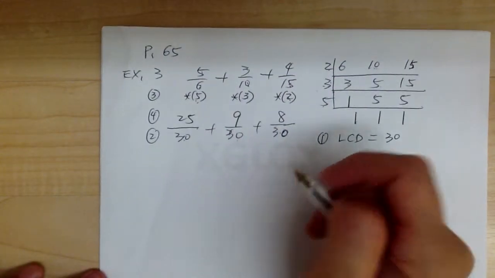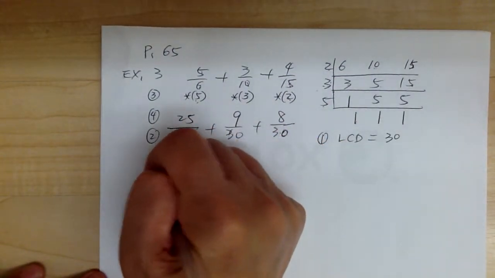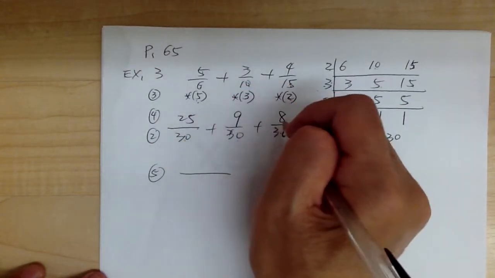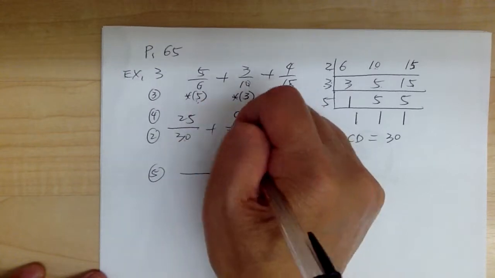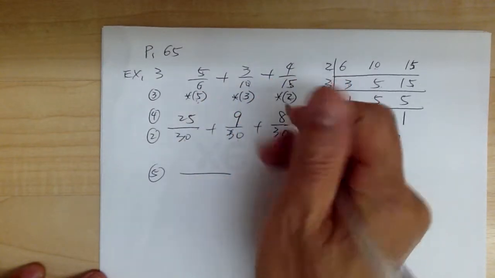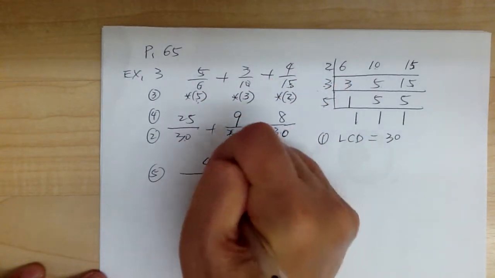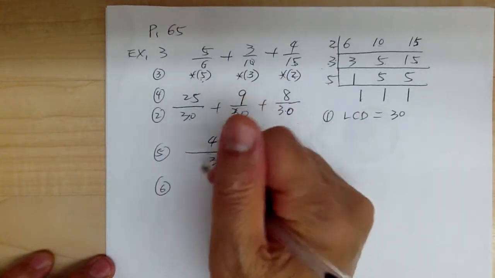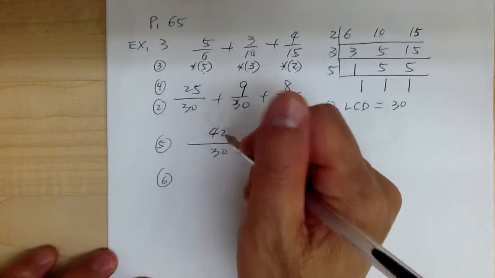Okay, so now you're ready to add all this together. So step 5, go and add all this together. So 25 plus 9 gives you 34, plus 8 gives you 42 over 30. Now make sure when you're done, you have to do step 6. Step 6 is when you simplify, you lower the numbers.